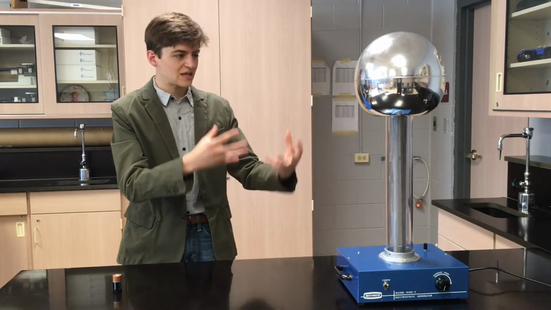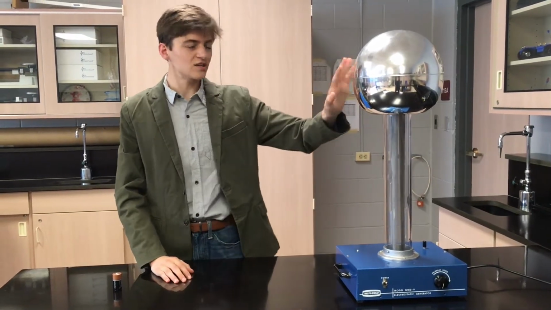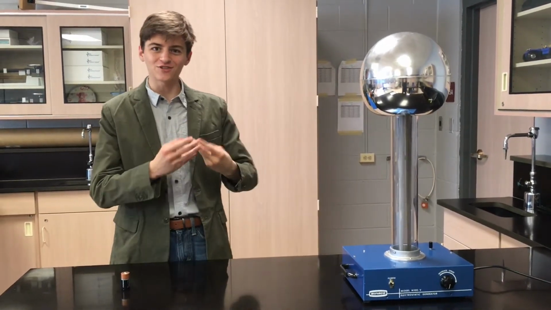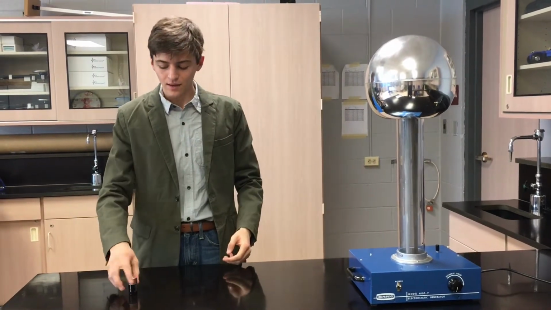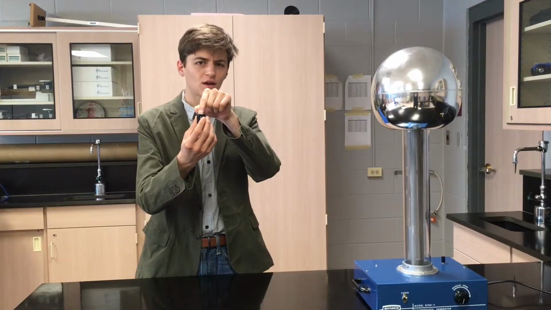This belt tears electrons from the bulb. And as it tears the electrons from the bulb, it creates a potential. It wants the electrons. And so when I touch it, it takes all the electrons from me and sucks them in. But when you touch the battery, nothing happens.